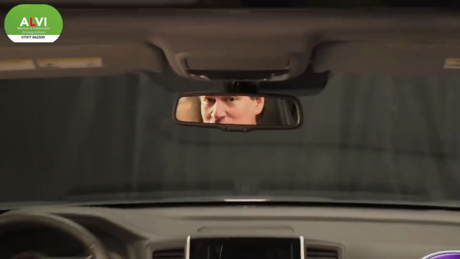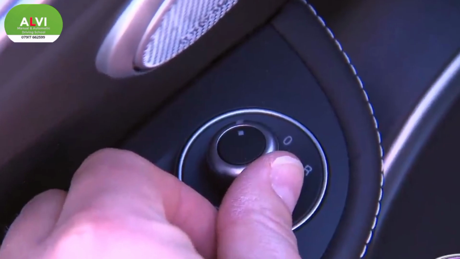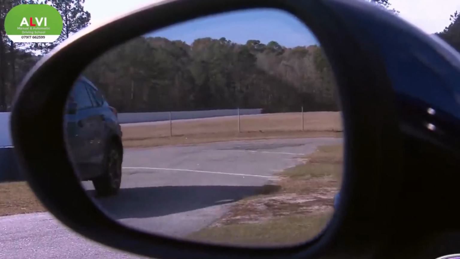Do you feel any difference between these mirrors, the door mirrors and the center mirror? Actually, if you look at the center mirror and look at the back of any car, and then look at the same car in the side mirror, we feel the difference. The center mirror will show you the car is a bit close, and the side mirror shows you the car is a bit far away.